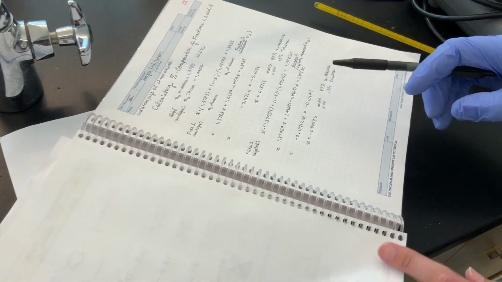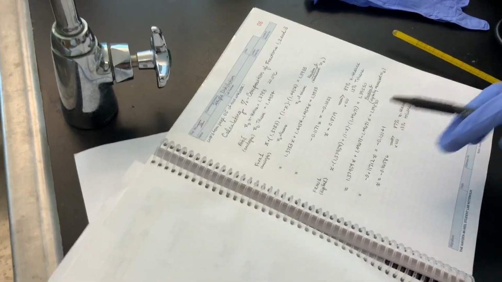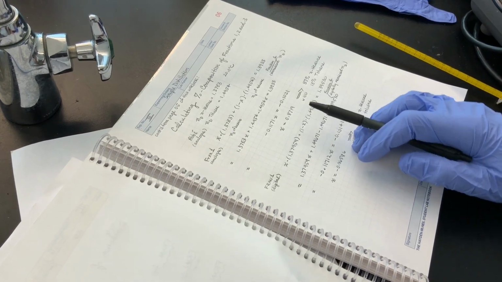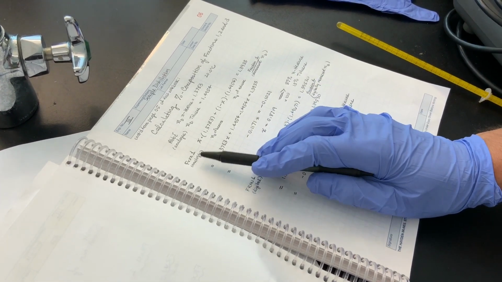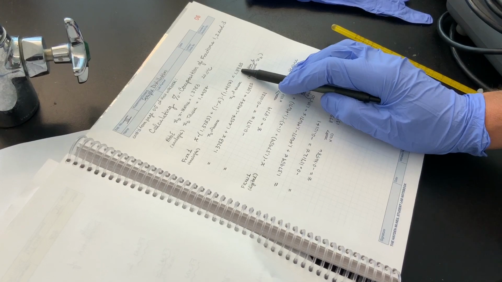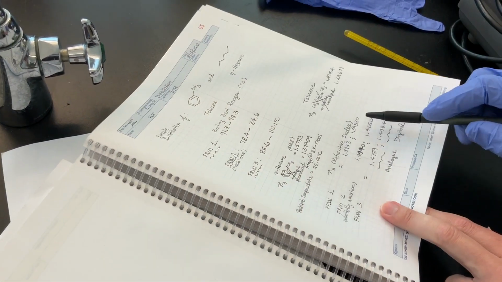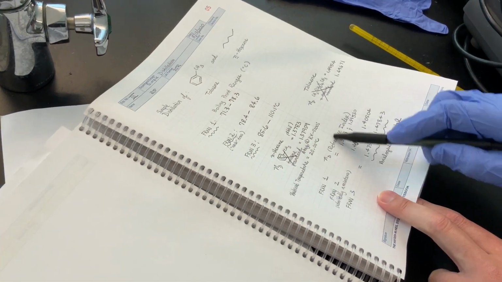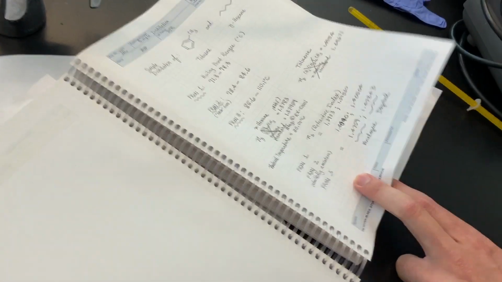So using that equation, we can just do some basic algebra here. Fraction number 1, the analog one, remember we measured to be 1.3933. That's what we measured for fraction 1's refractive index.